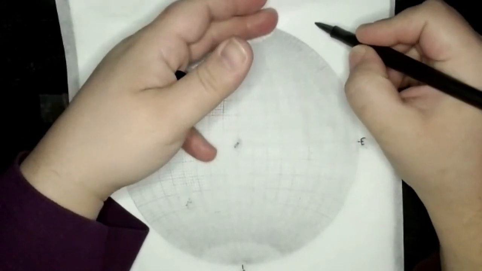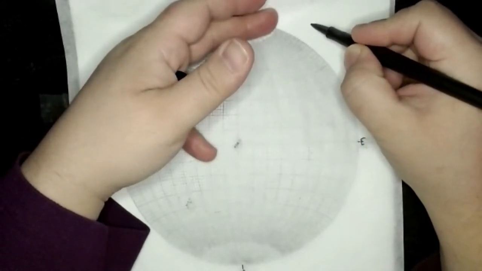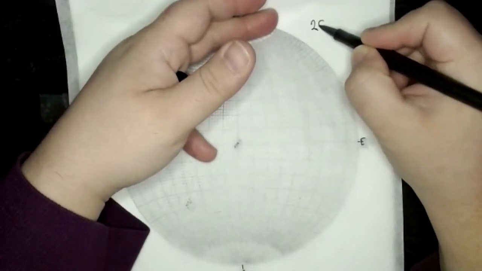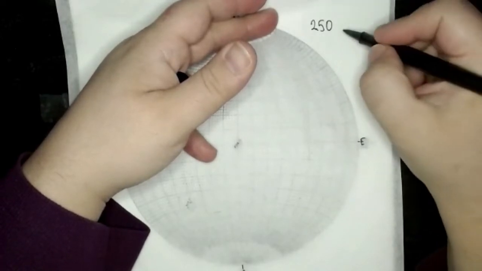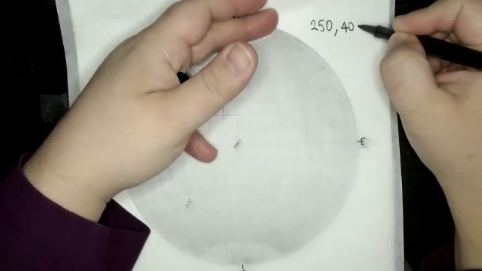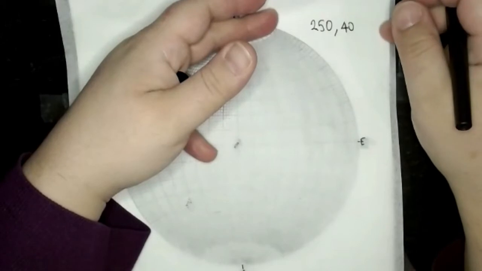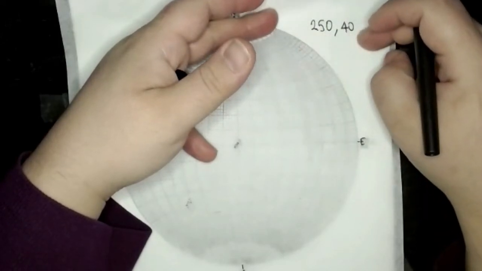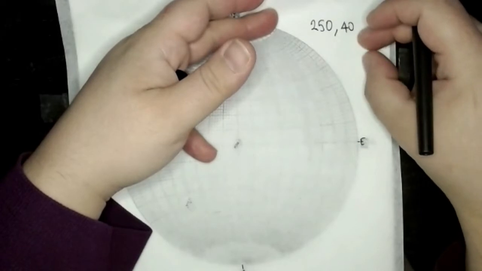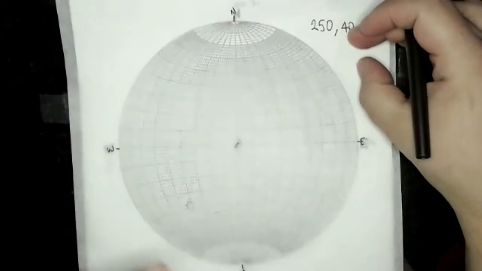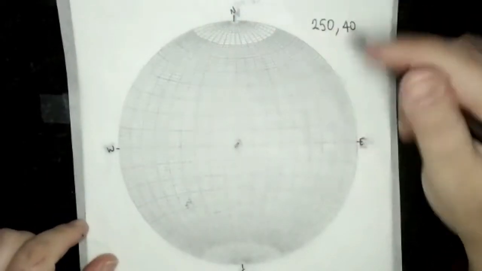So let's make up a measurement. I will use an azimuth measurement. Let's make it 250. That's the strike orientation, and dip angle of 40 degrees. And we don't have to write dip direction because this is an azimuth measurement recorded obeying right hand rule. We can use right hand rule and figure out dip direction. So it is 250 degrees.